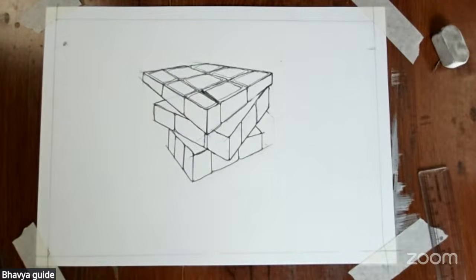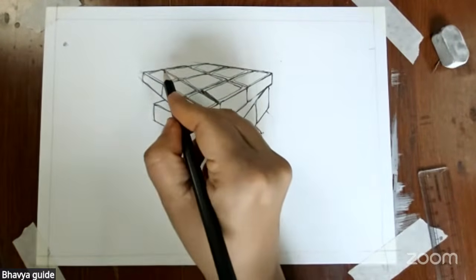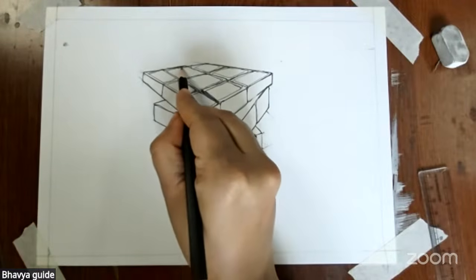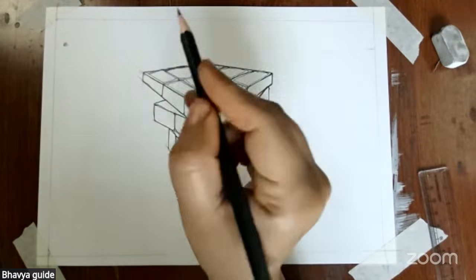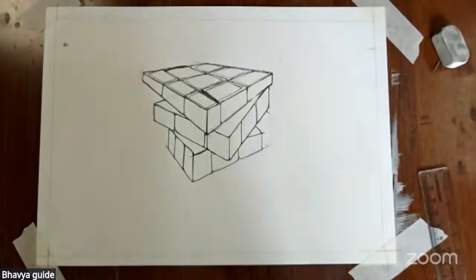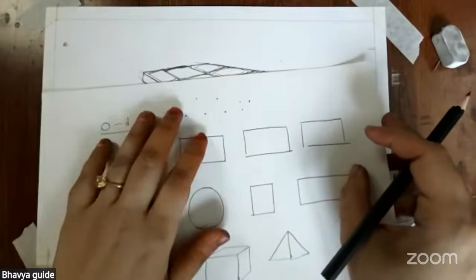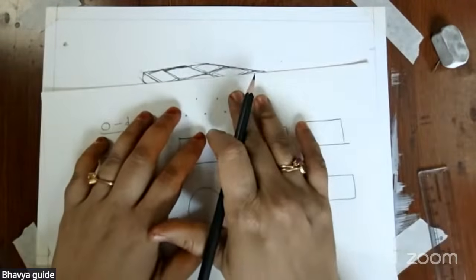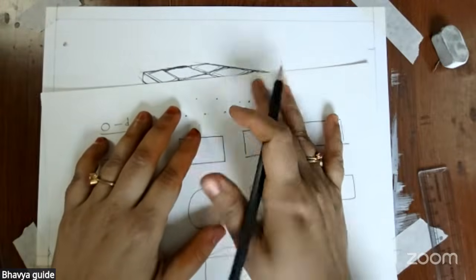Completed? Okay. Now we will use the 2B pencil. You can take any rough paper for support. Just keep it on the element like this while drawing, so that the graphite powder doesn't spread on the paper.